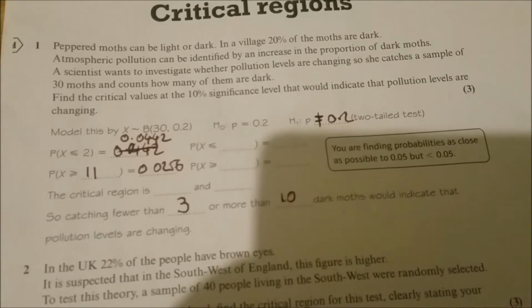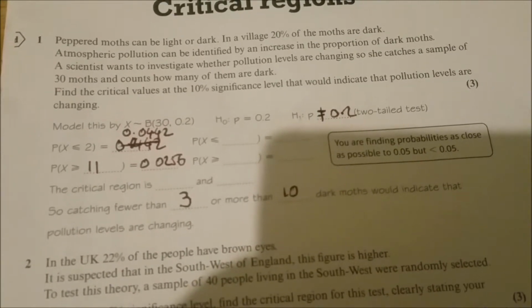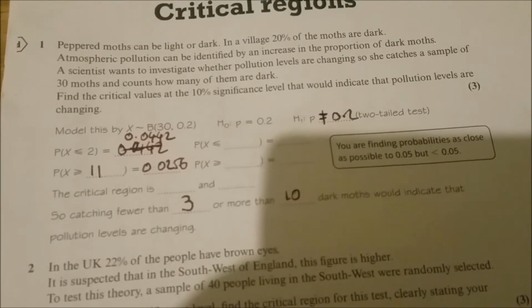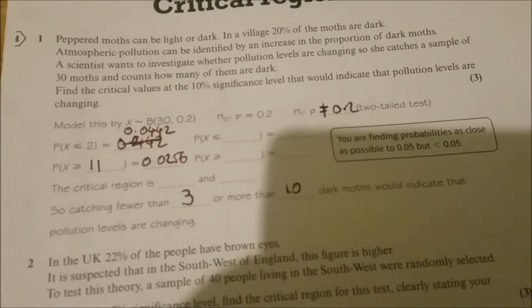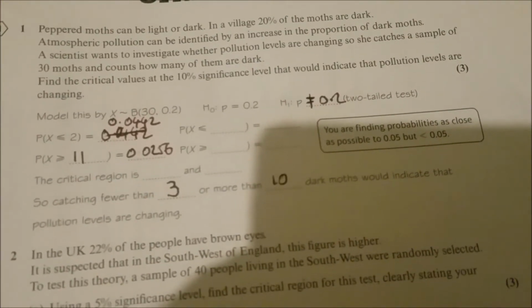If you actually wanted to know what the actual probability is, it wouldn't be anywhere near 10%. It's somewhere around 6.9%, not 10% at all. So, interesting facts. We don't really care.